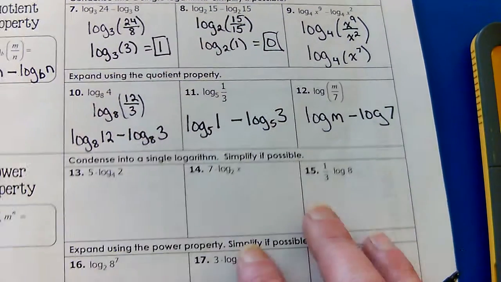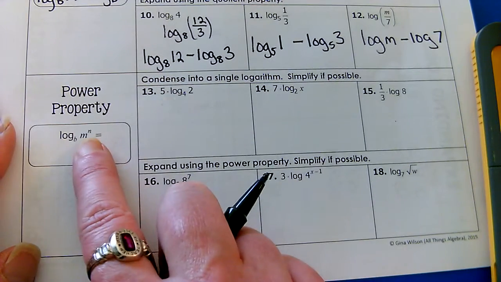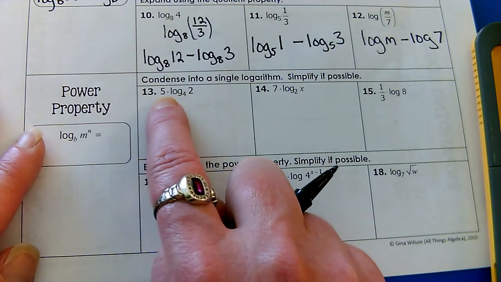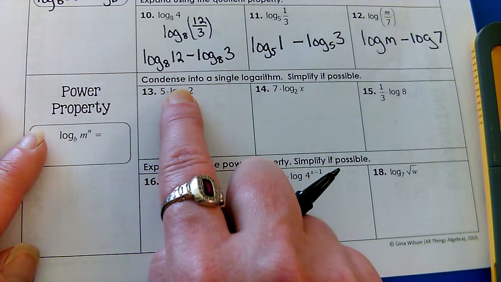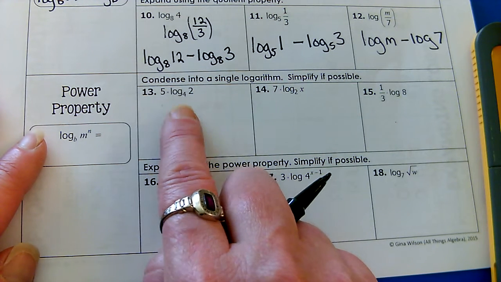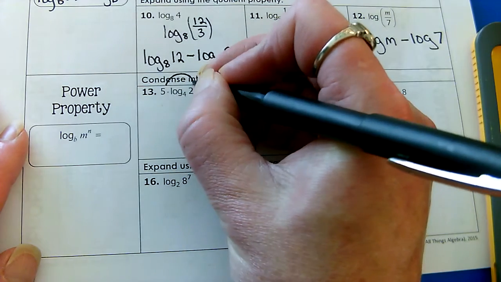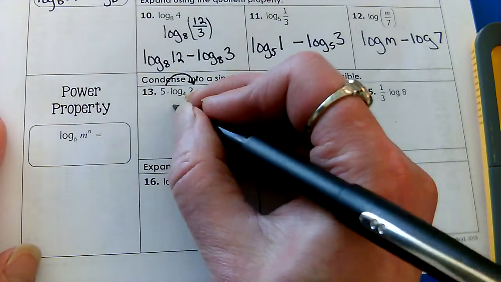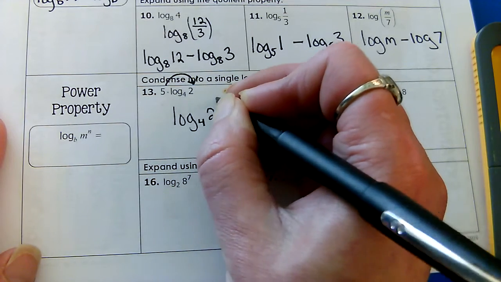Ooh. Now let's remember on these. Okay, so this number in front really means I'd have 5 of these being added together. Log base 4 of 2 plus log base 4 of 2. This is really equivalent to that being an exponent. Nifty.